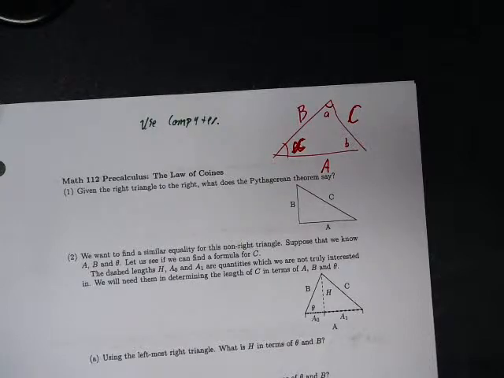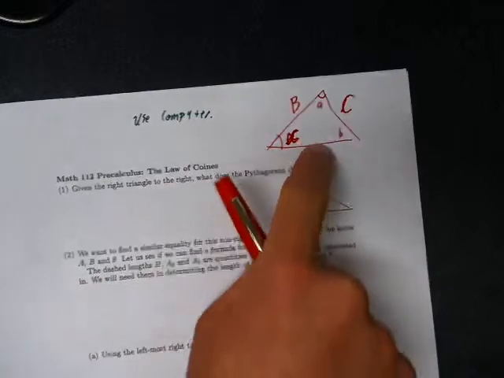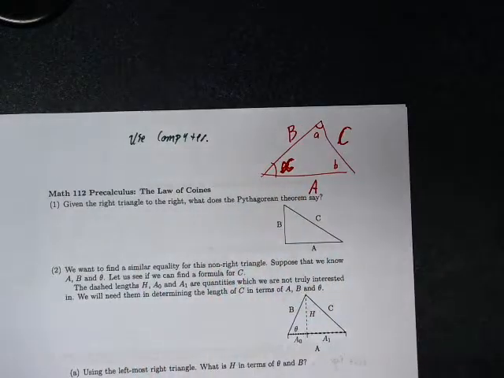Not a right triangle. Sorry, you're eating that triangle. I want the right triangle that I just do it.